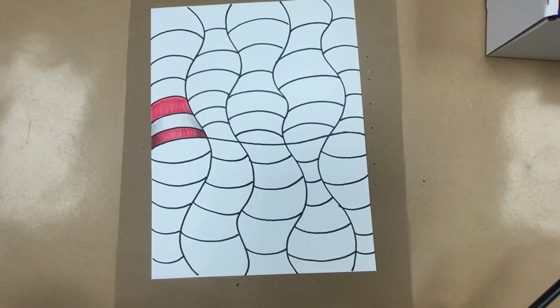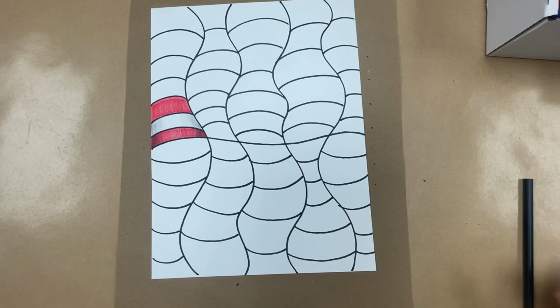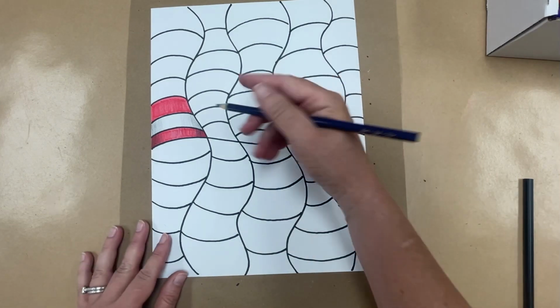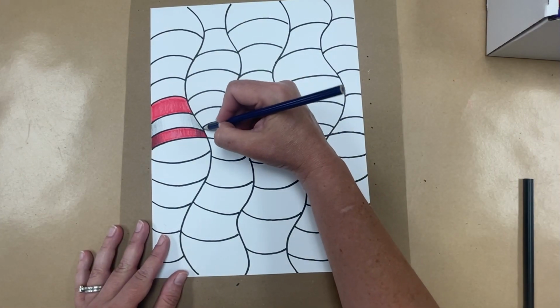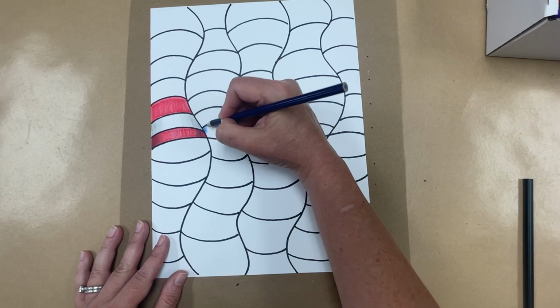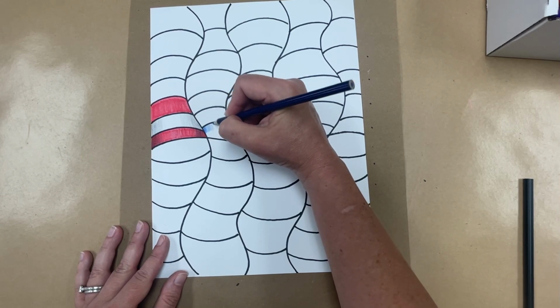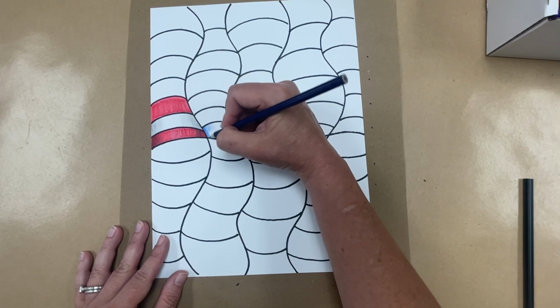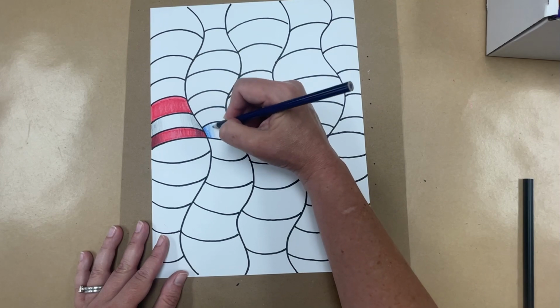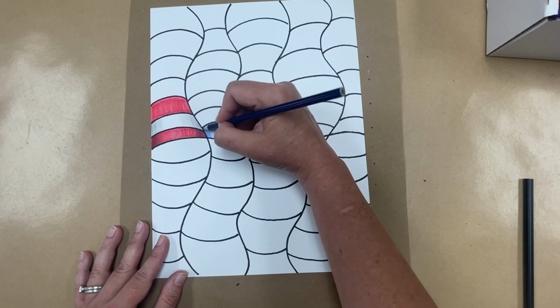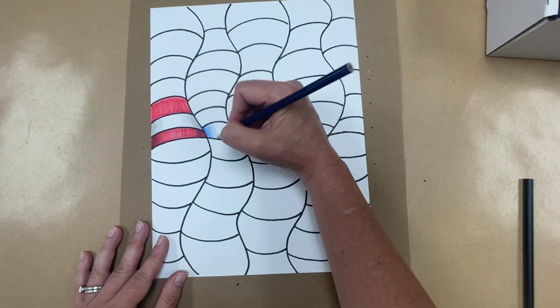So if you're going to use colored pencils just for this, like I'm going to choose a blue colored pencil. So like over here, I'm going to start out dark, and I'm going to get lighter as I get towards the middle. I just kind of keep going back over that and getting it all smooth.